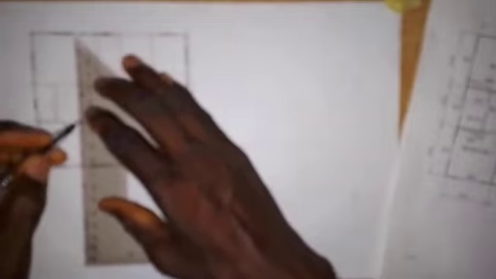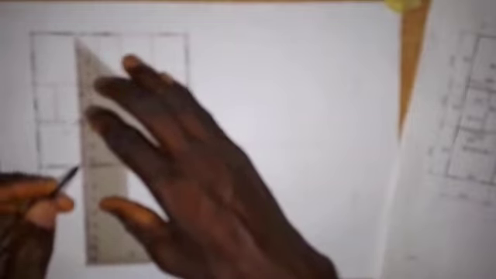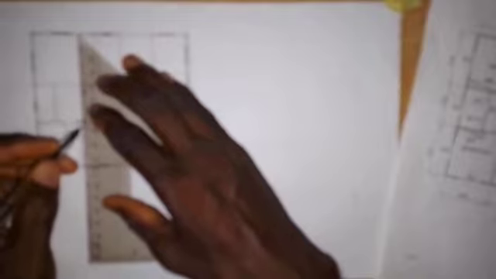So I'm going to pause the video and then I will continue with the rest. When I'm done with that, I will come back and show you the next thing that we need to do. Alright, so I'm trying to bring out the thickness of this wall. So also I will line this. Alright, so I pause the video now.